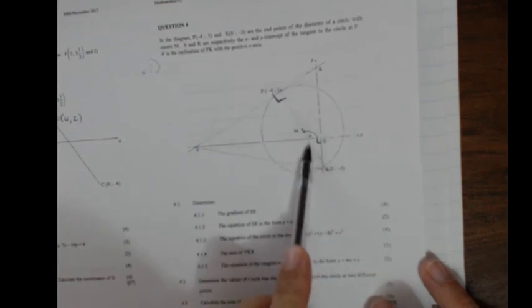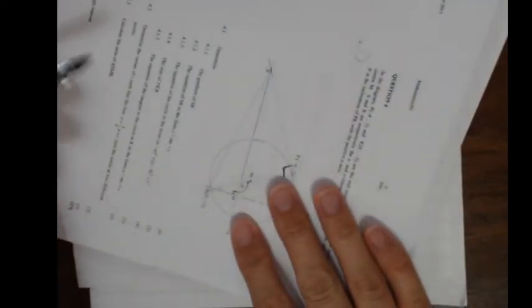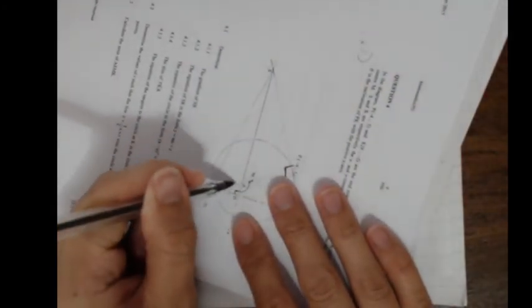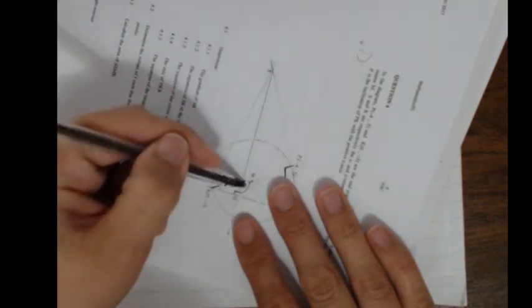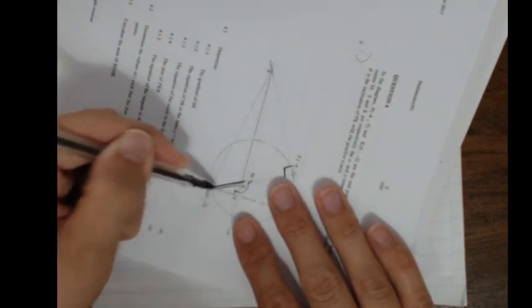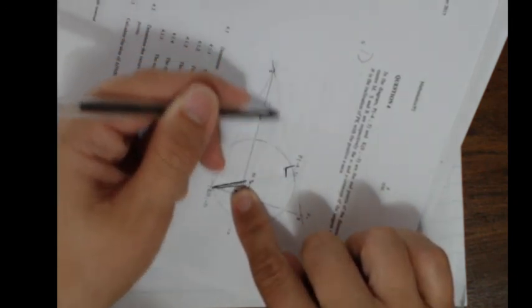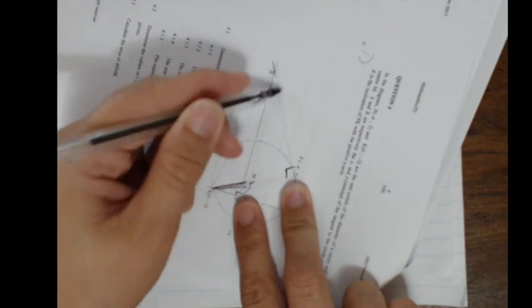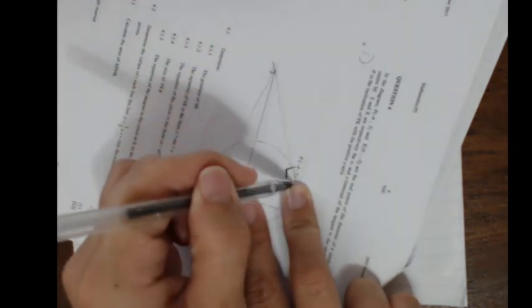Let me look at this as my base of SMK. This is my base here. Then perpendicular to this line to the highest point is that. You see there, if I extend the base, that is the perpendicular height.